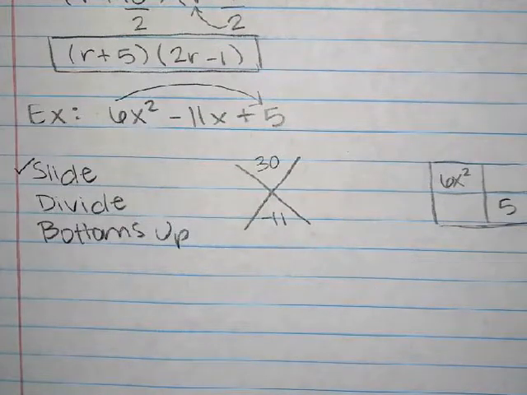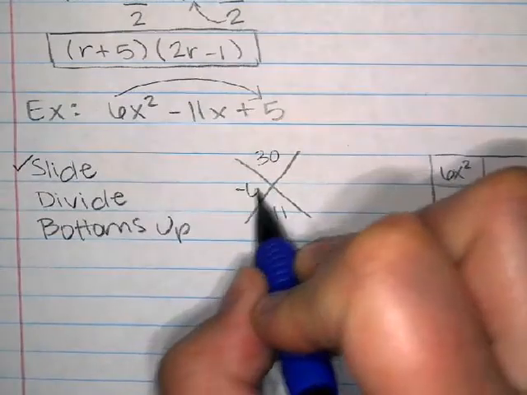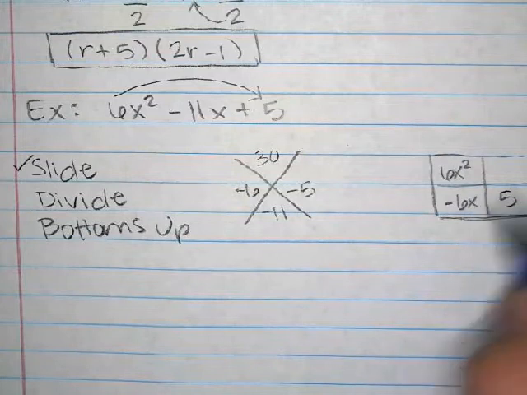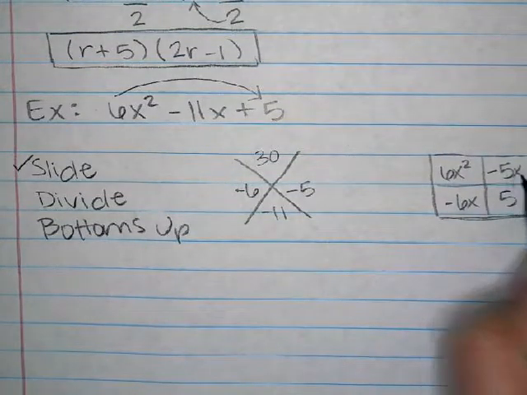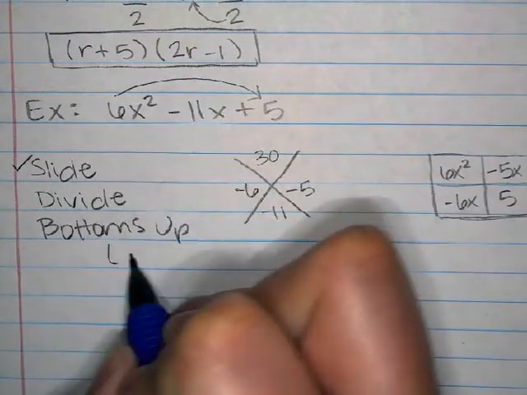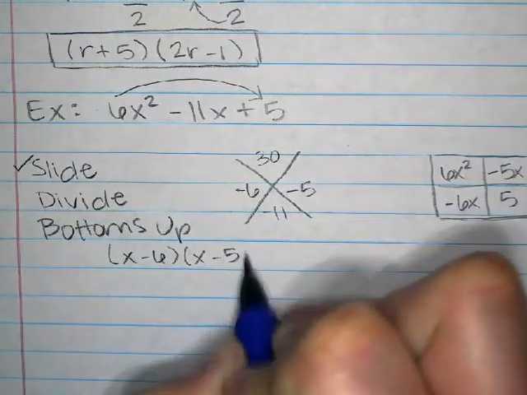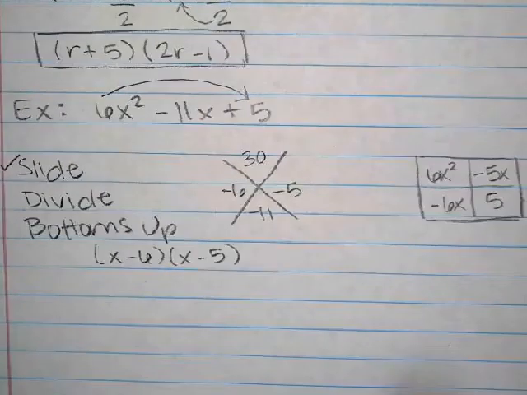Has anyone figured out the numbers? Yeah, what are they? -6, -5. Okay, so if you're doing the box method, it might look like this. If you're doing slide divide, this is what you've got. Go ahead and do the next step.